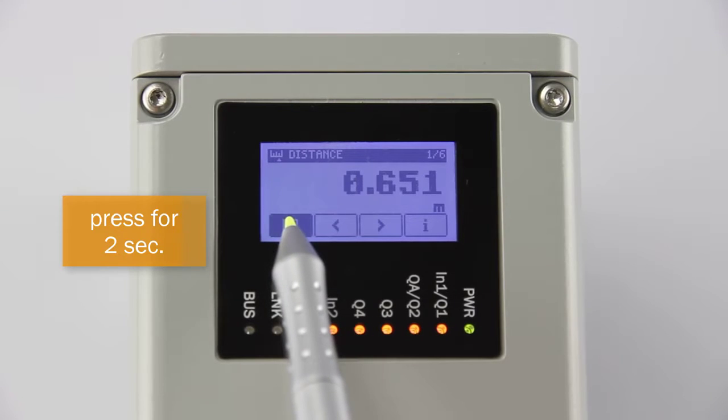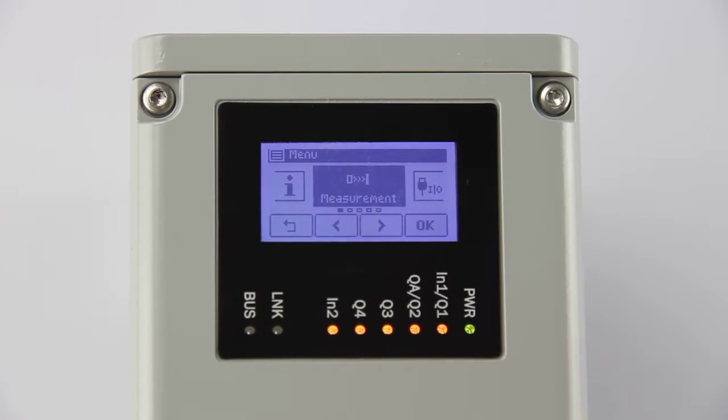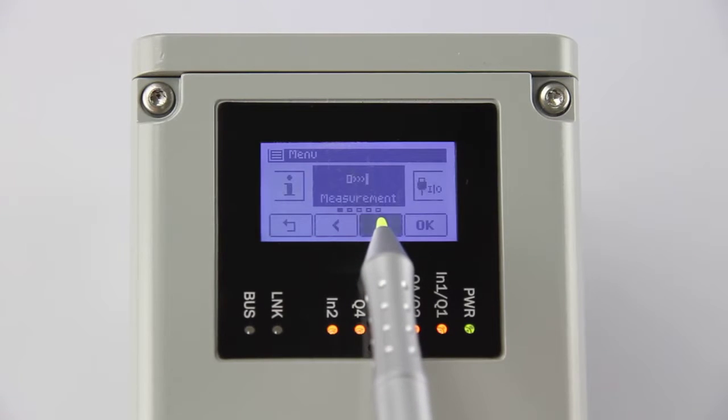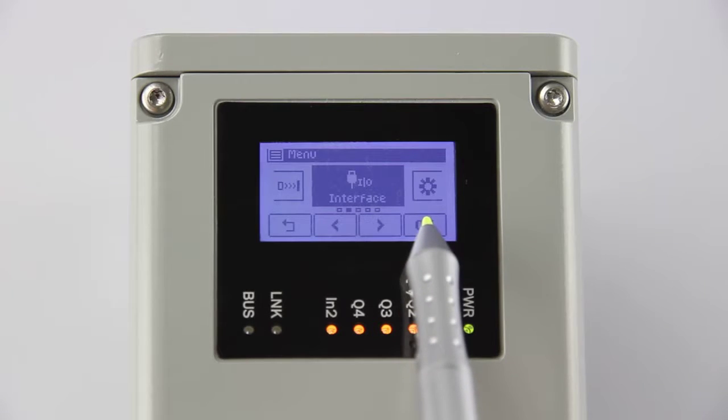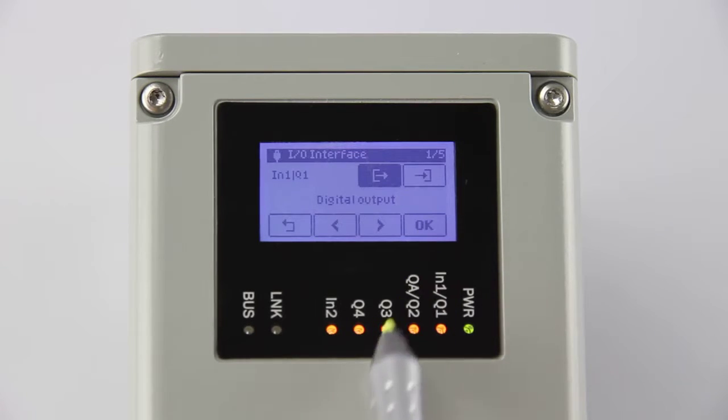Press the menu button for 2 seconds to enter the main menu. Select the menu group I/O interface by pressing the arrow buttons and confirm the selection by pressing the OK button. This menu level allows you to adjust the parameters of the signal output. There is one screen page per signal output.